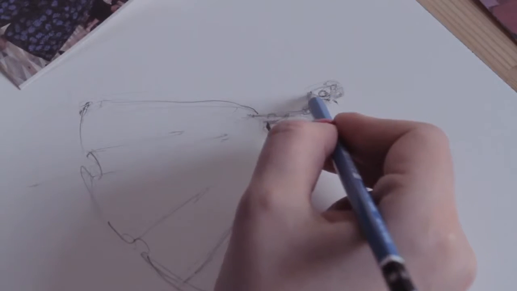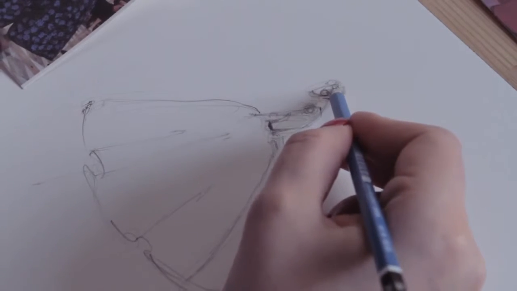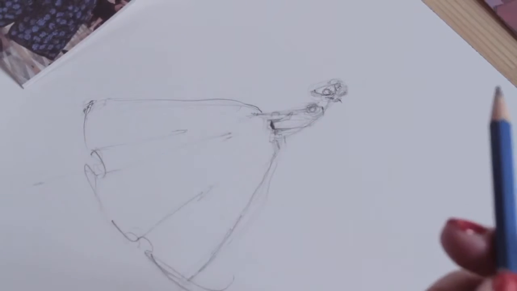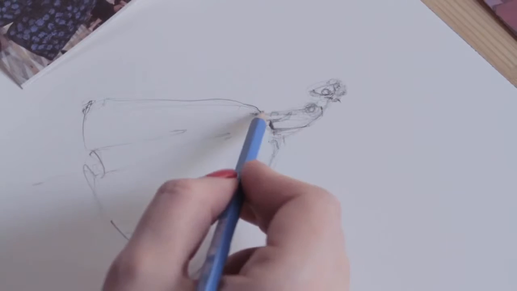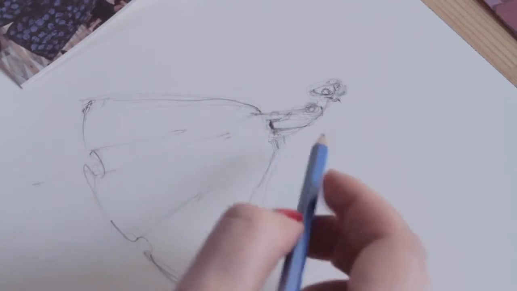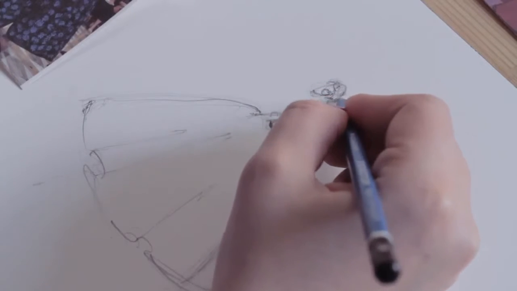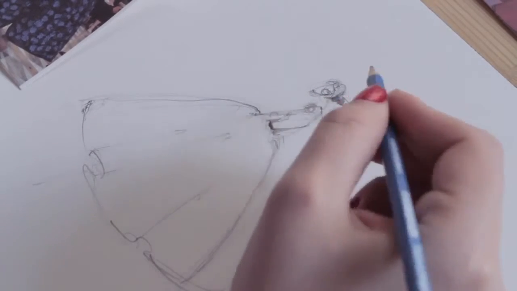So I'm going to add a little more detail to her face, and then as you're adding hair and things like that, don't think too much, be really simple with it, just because this sort of sketch is about the dress and you really want to just focus on that mostly. So for the hair, I'm just going to do a simple bun type thing.